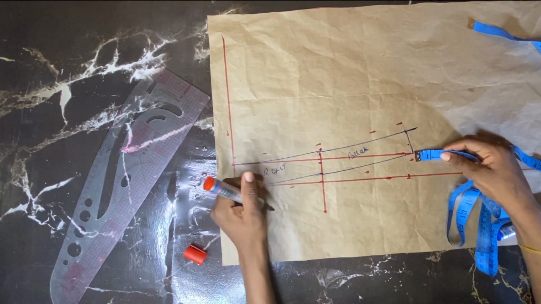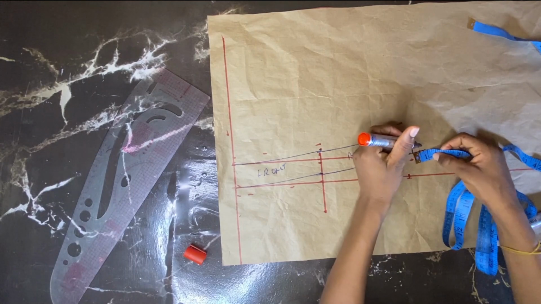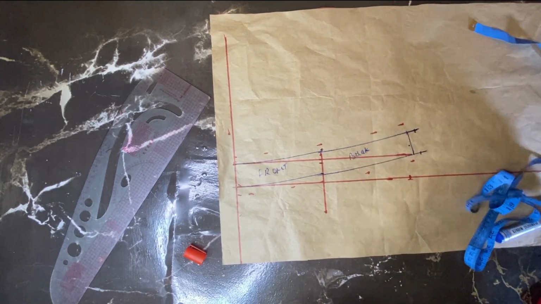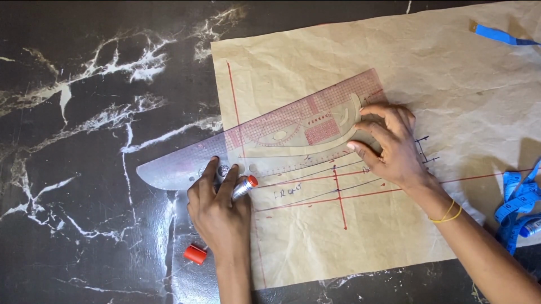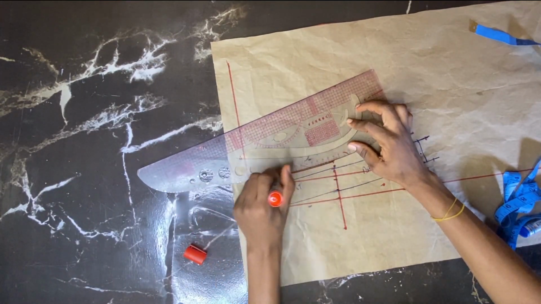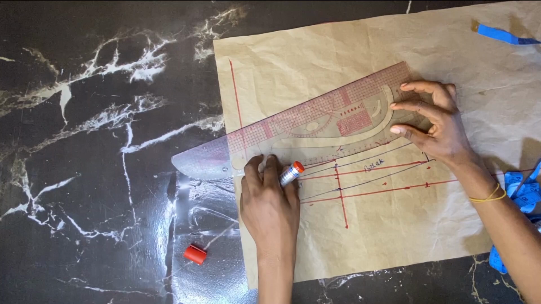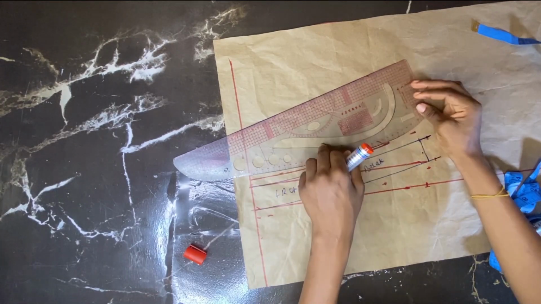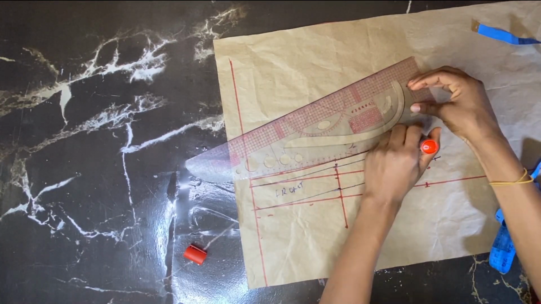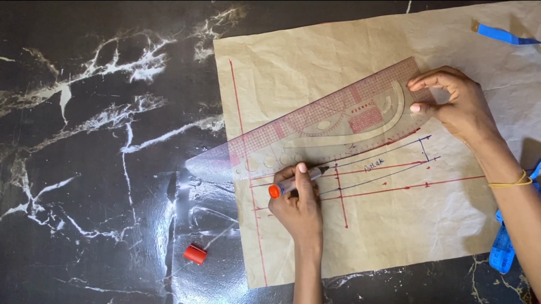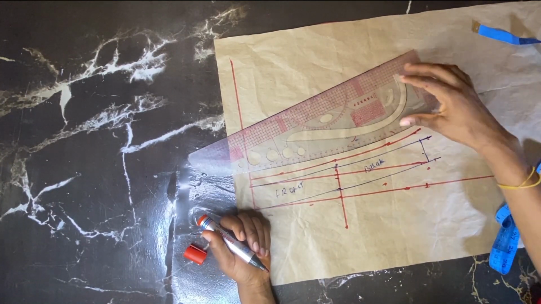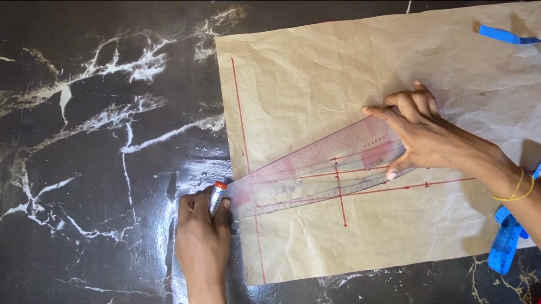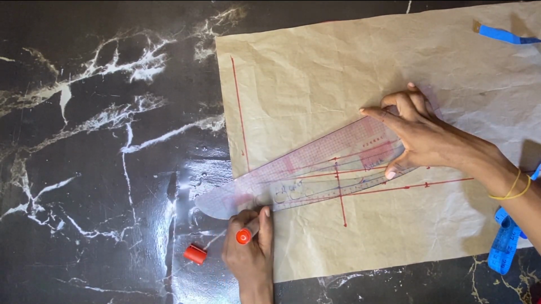So I'm going to add seam allowance also at that point. I'm going to add seam allowance there also, and depending on the kind of pants you are working with. If you are working with a pant that has a back zip, you cut the front on the fold, then you add seam allowance on the back of the pattern, the back seam of the pattern.